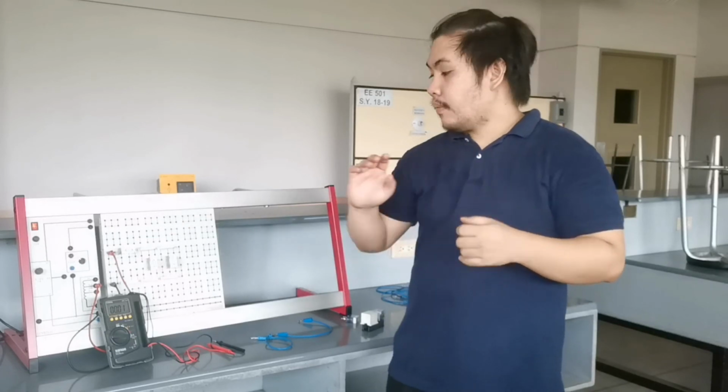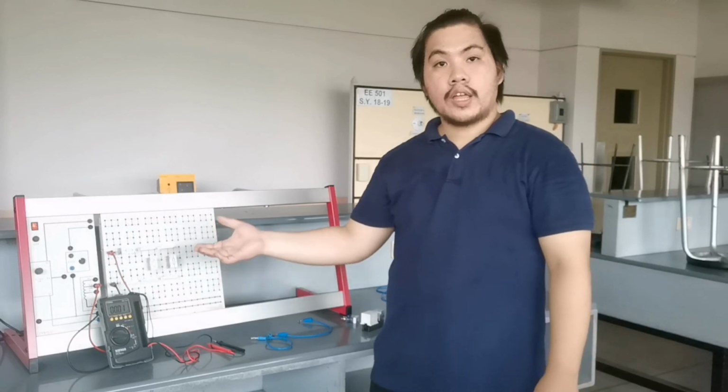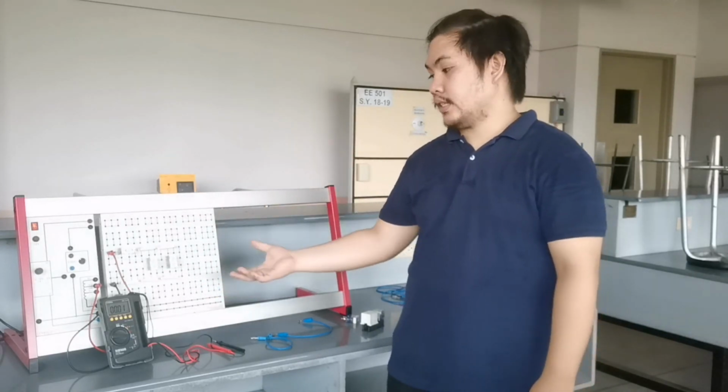So, now, you can verify it naman using our network theorems. No? You can use mesh analysis or Thevenin's theorem or Nodal analysis. Okay? So, yun lang po, and see you again next experiment.